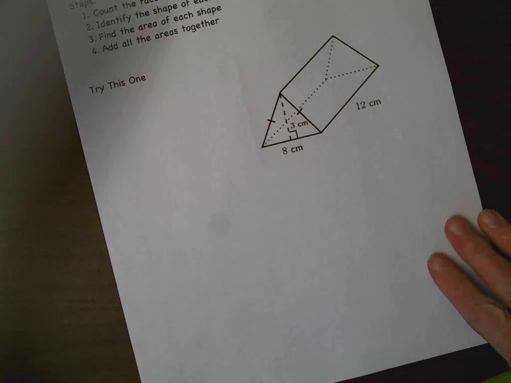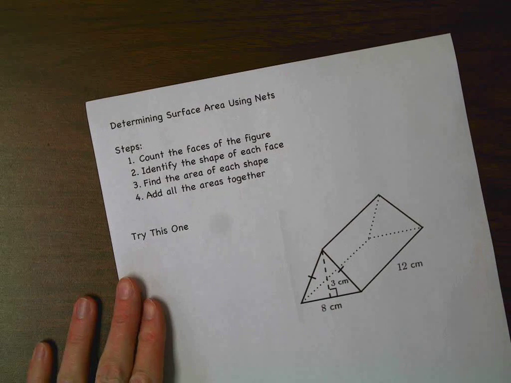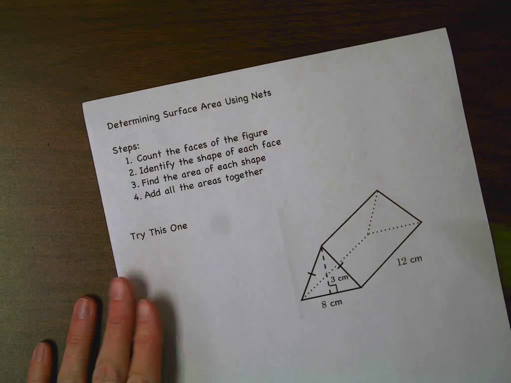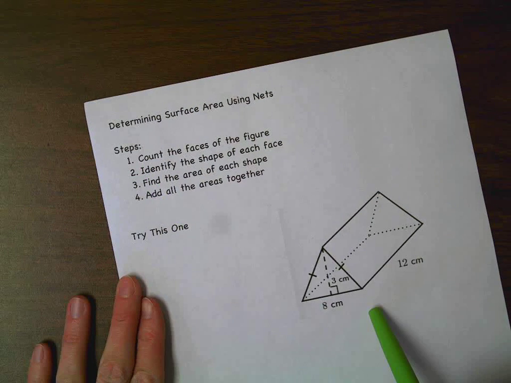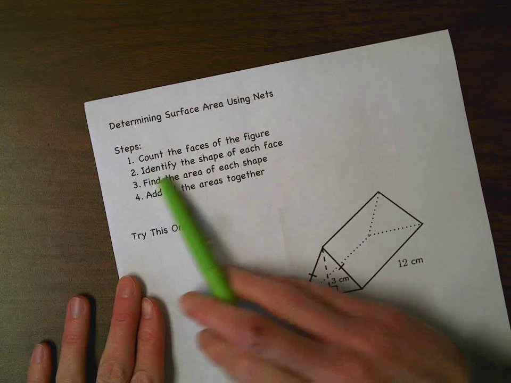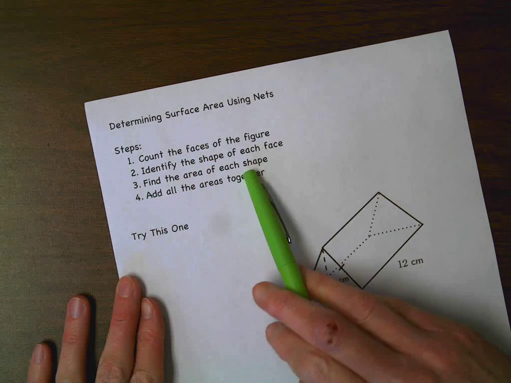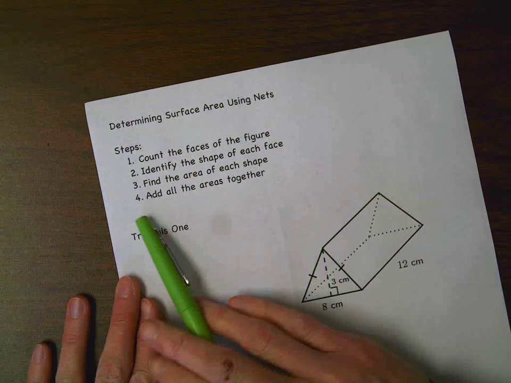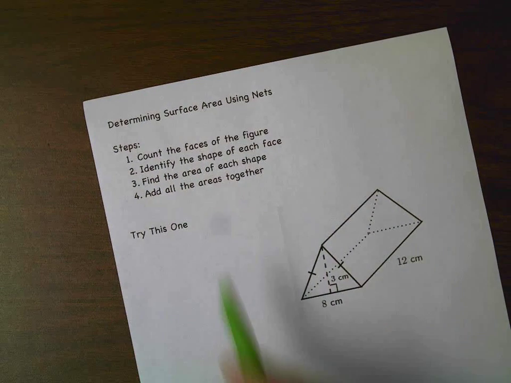Okay? All right, so let's look. I have one more page that we need to try it with. Determining surface area using nets. Here are some steps that you can follow. Step 1, count the faces of the figure. Step 2, identify the shape of each face. Step 3, find the area of each shape. And step 4, add all the areas together. So we're going to try this one.